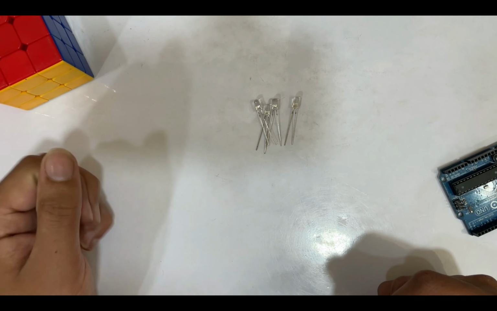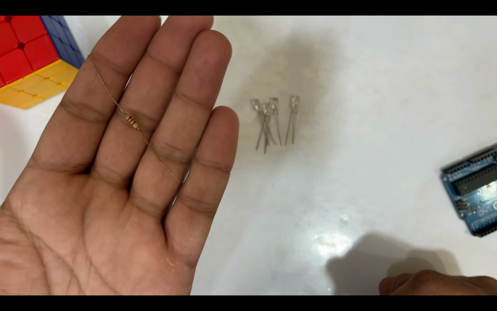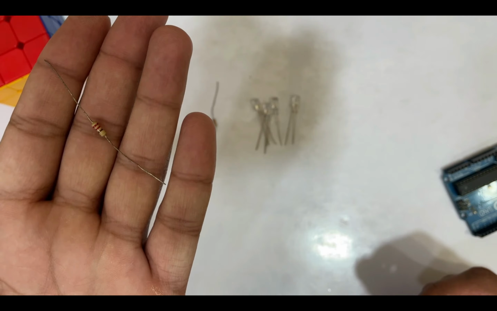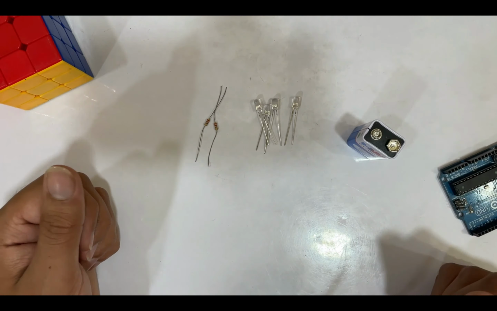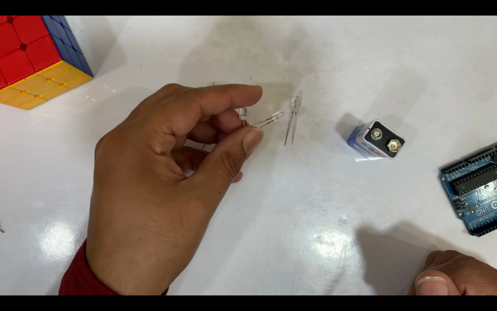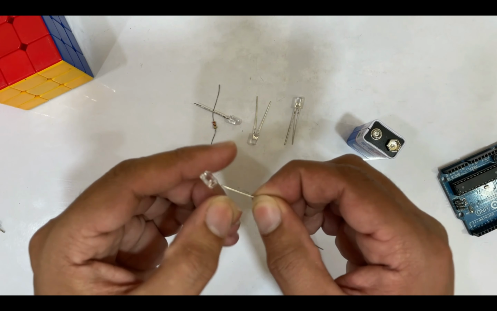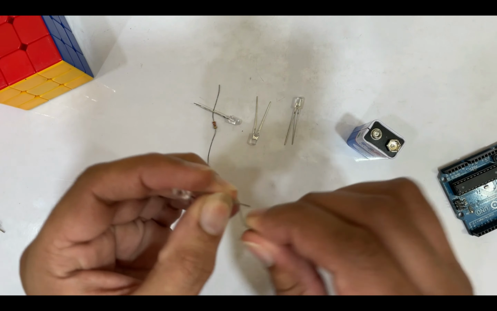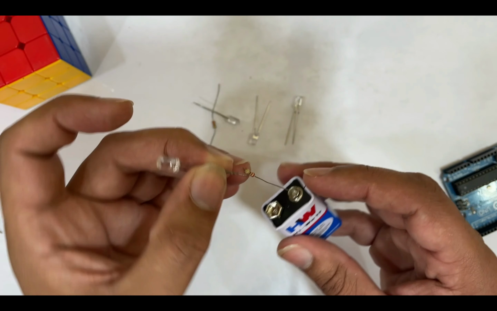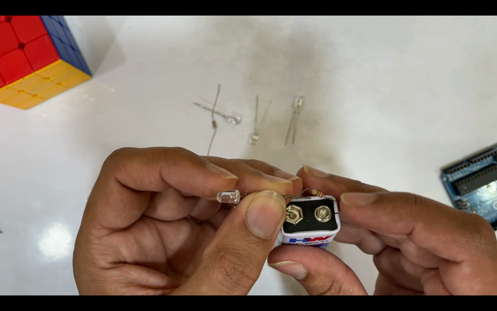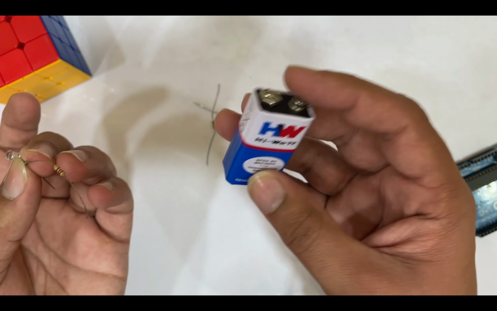Now after these LEDs we have the resistors. They look like this one, as you can see here. We can use them with high voltage supplies. Simply take the LED, then take the resistor, connect it to the LED like this, and connect it to the power source. Here we have this one as the positive terminal and this one as our negative one, and there we go, the LED safely glowing with a 9-volt battery.